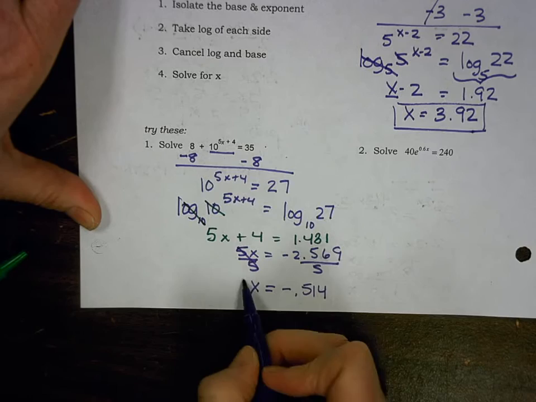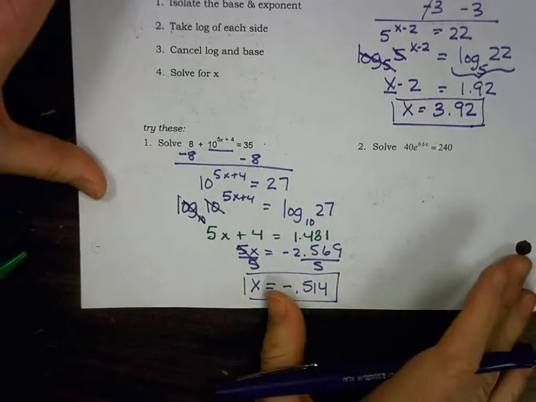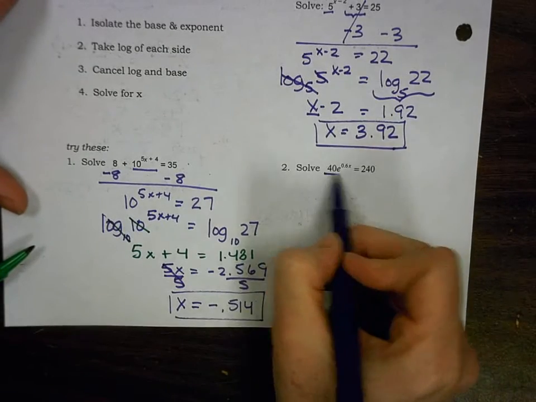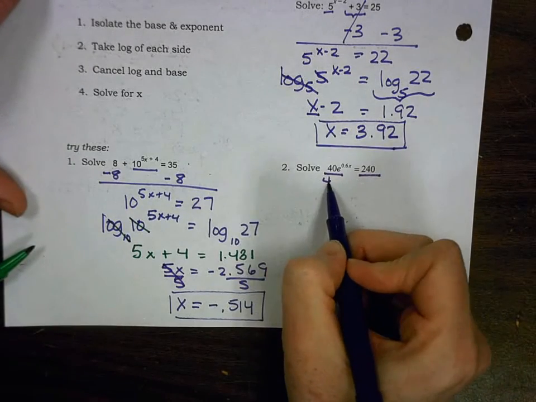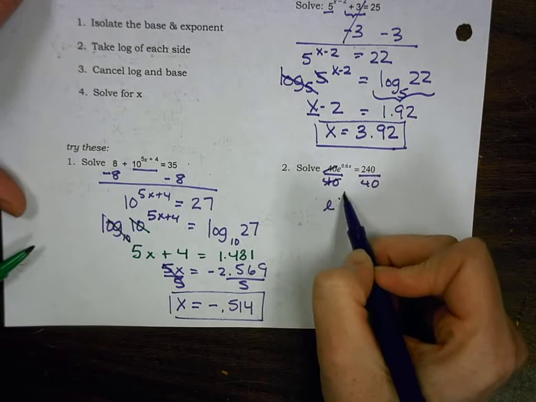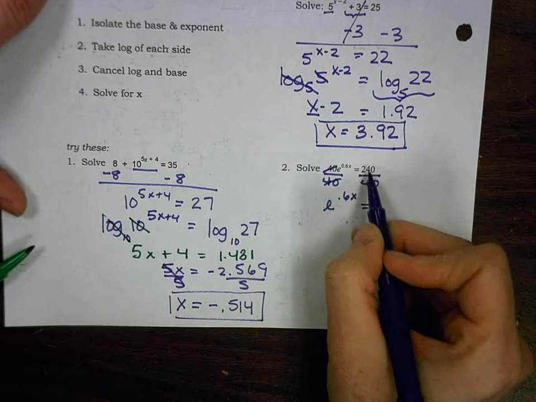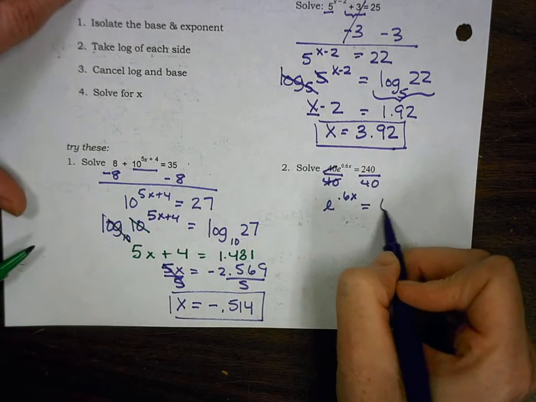Okay, so it's a teeny bit of work there, but that is what I get. So let me just do this one together, just so you don't get stumped. What is divide by 40, divide by 40? This cancels. I get e to the 0.6x, but that's fine, equals 240 divided by 40 is 6.